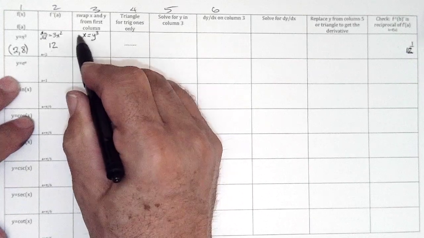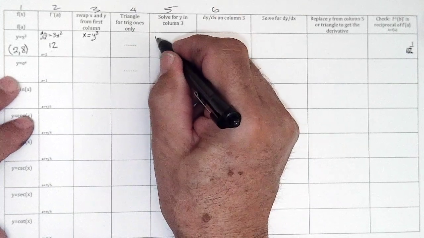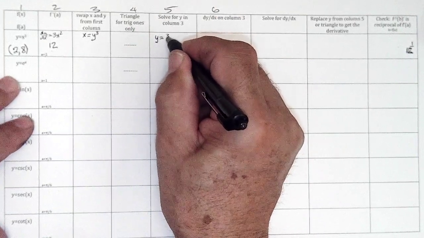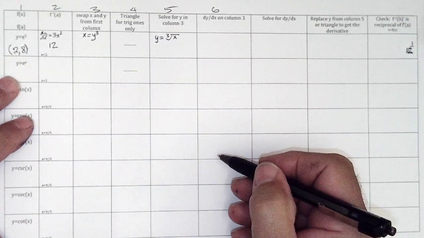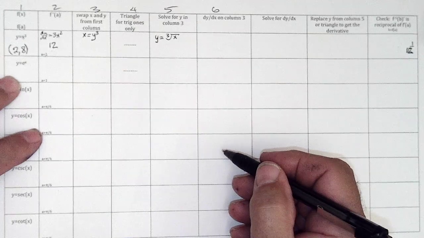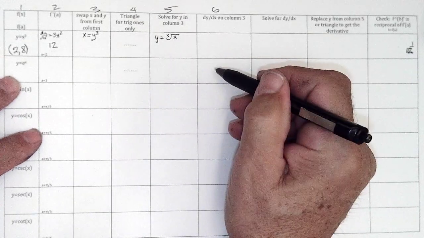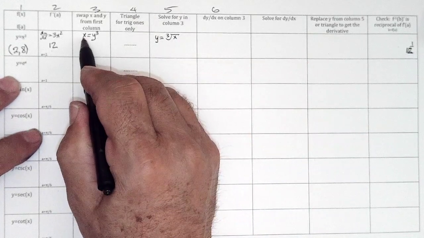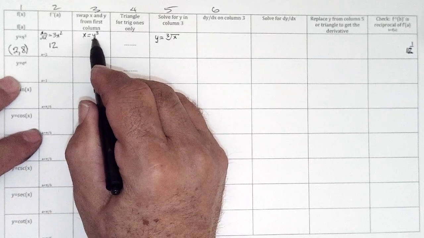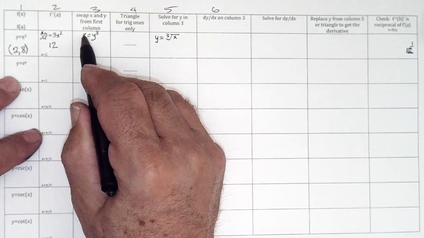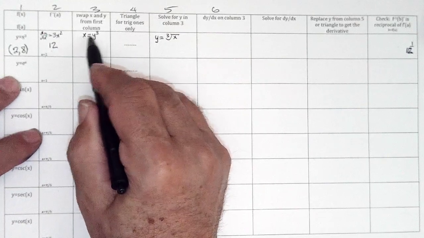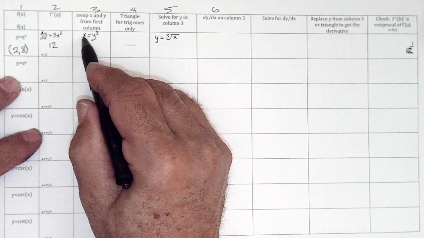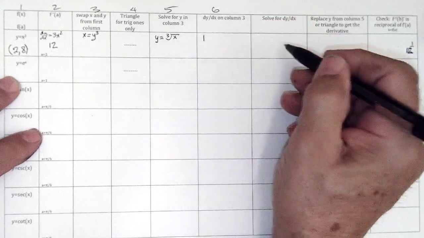So to solve for y, I'd have to take the cube root. So y would equal the cube root of x. And we already know how to take the derivative of those by the power rule. But we're going to do the derivative of this one. Now, using our chain rule, this is not a function of x. So the derivative of x is 1.